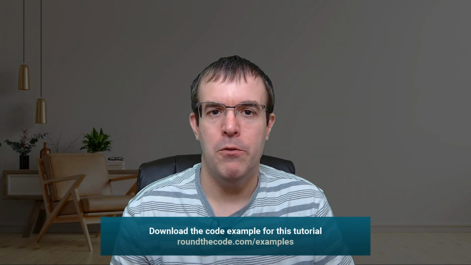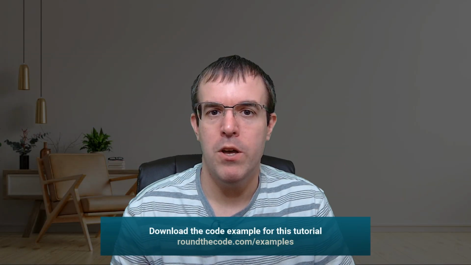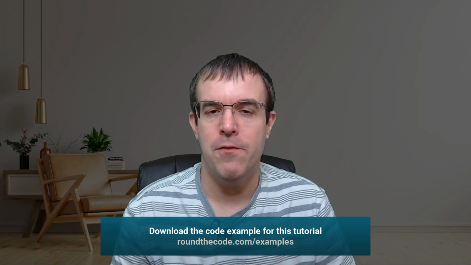Download the code example to see how those minimal API routes work with the to-do service and try it out for yourself.